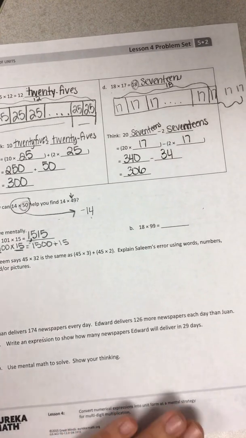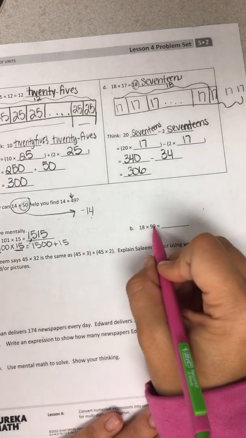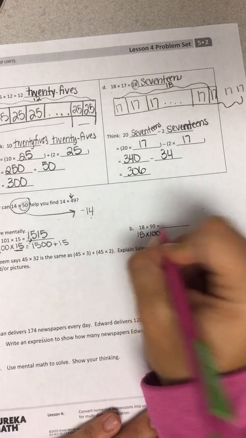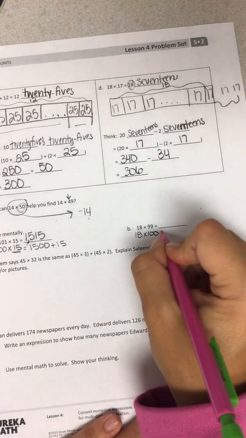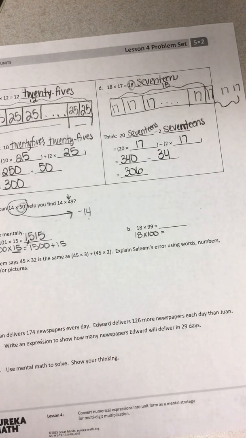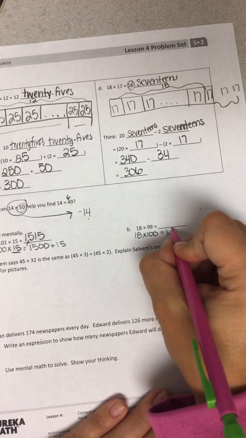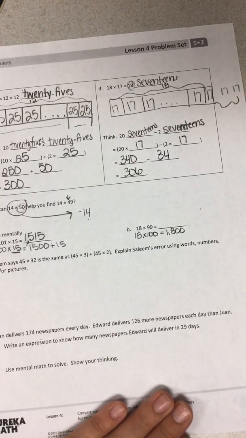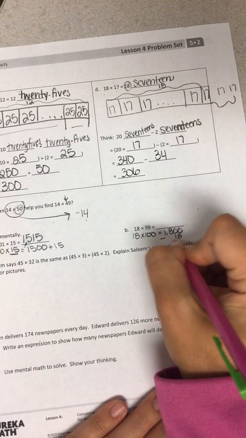Okay. So same thing here. If I do 18 times 99, you know what? I want to take this 18 and I want to round that 99 up to 100 because that's going to give me something pretty simple. Now, because I rounded up, I need to take an 18 away. So if I have 18 times 100, I actually have 1,800. But remember, I added that 18, so I need to subtract 18 from that because I borrowed one.